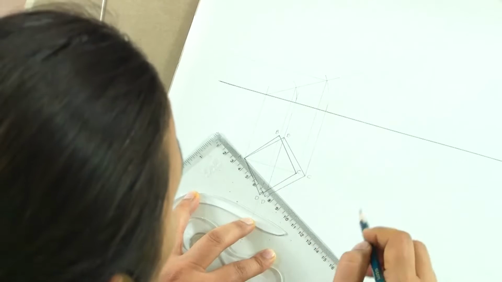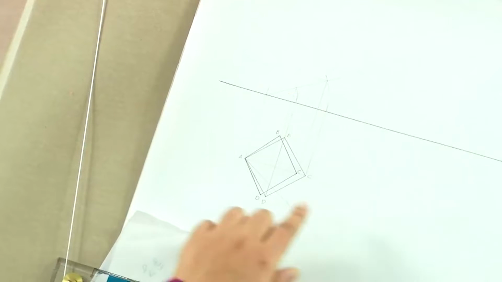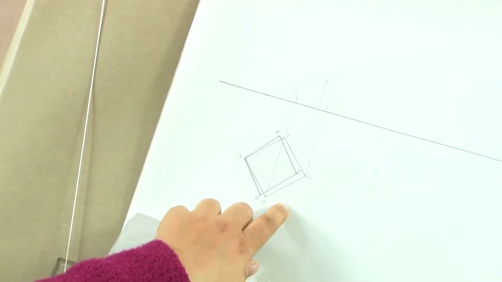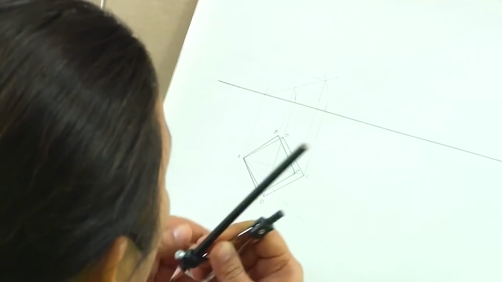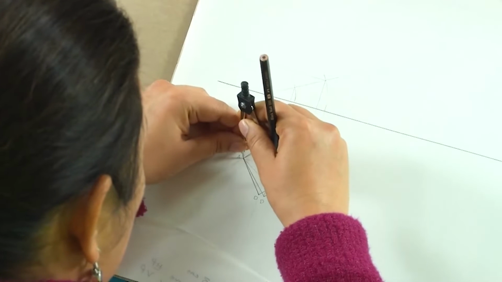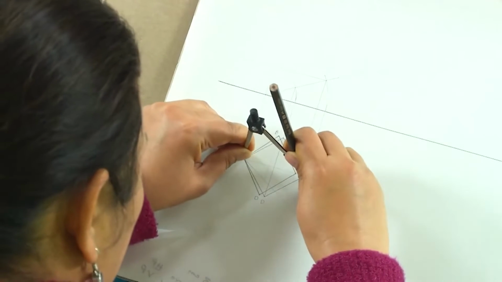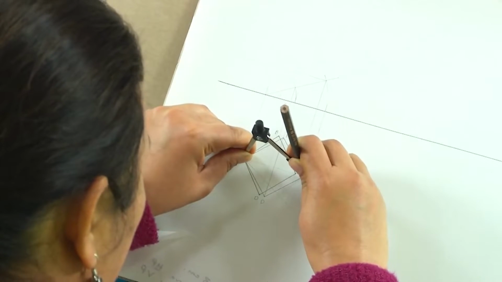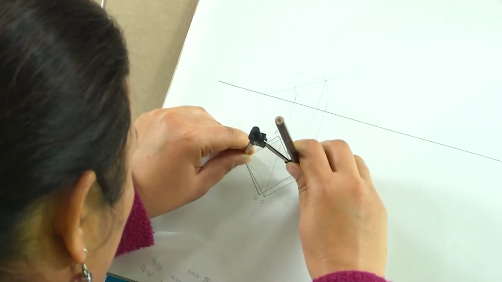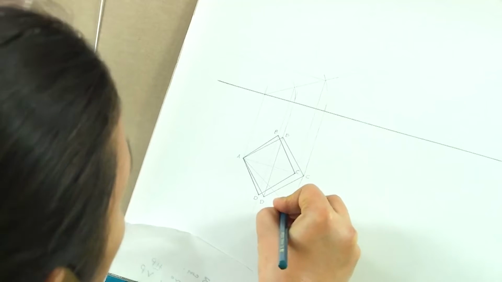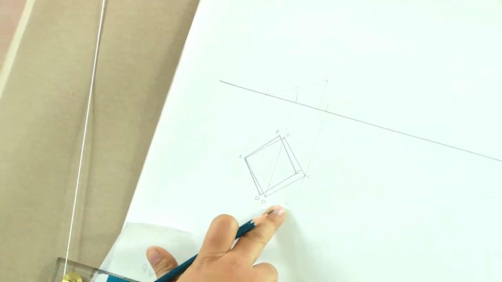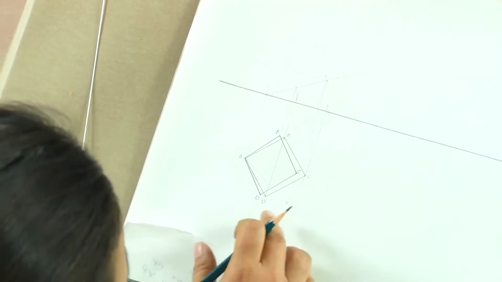So, I make another angle 30 degrees here, and we again take this AC. So, this is where our new AC in plan is going to be seen.